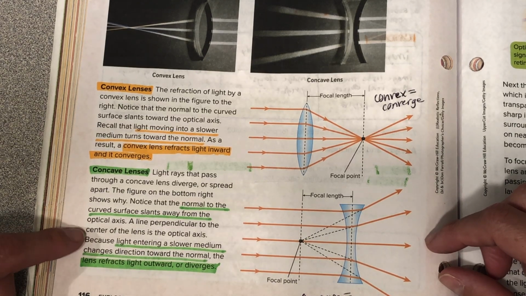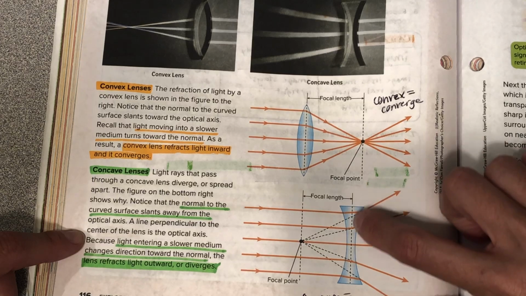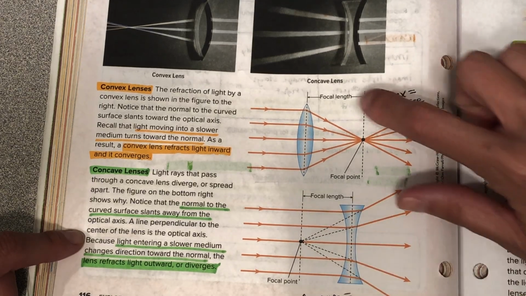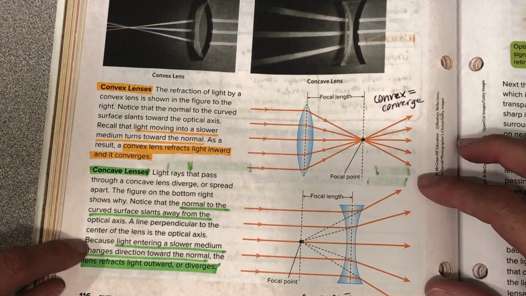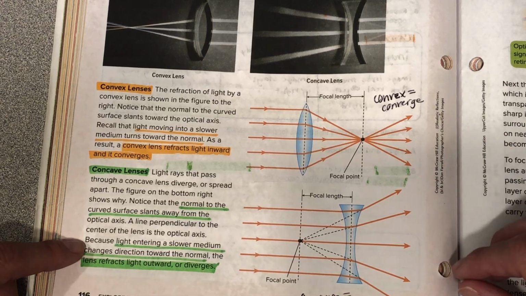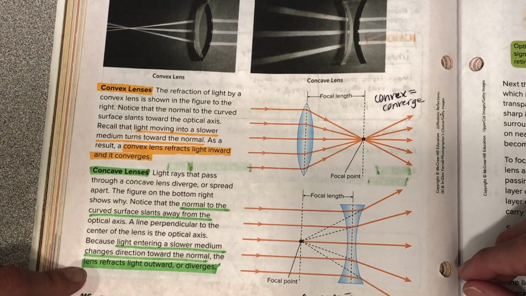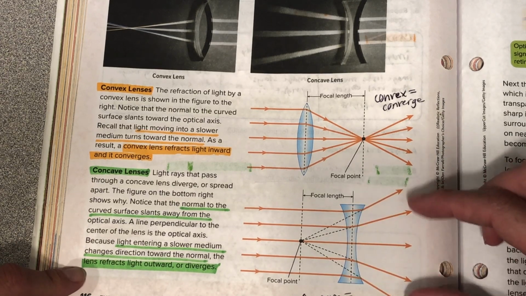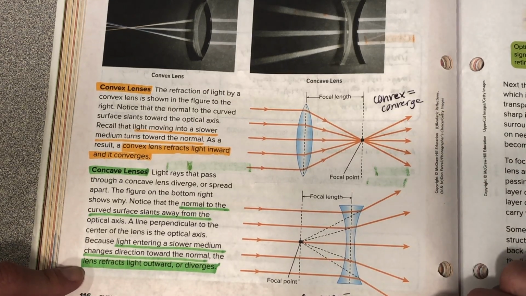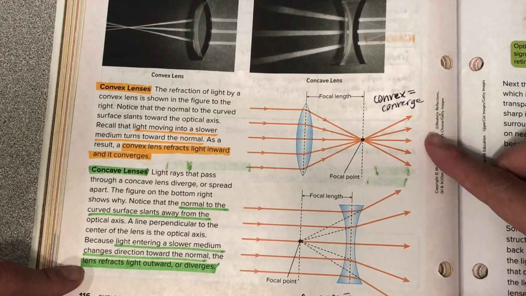A line perpendicular to the center of the lens is the optic axis. So this is the optic axis, just a reminder. And because light entering a slower medium changes direction toward the normal, the lens refracts light outward or diverges. So concave lenses diverge the light or spread it out.